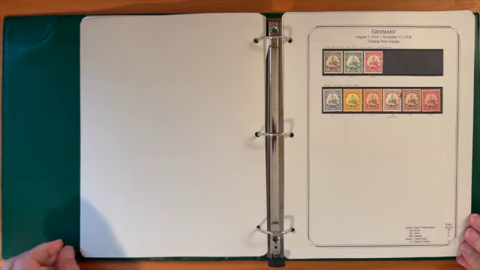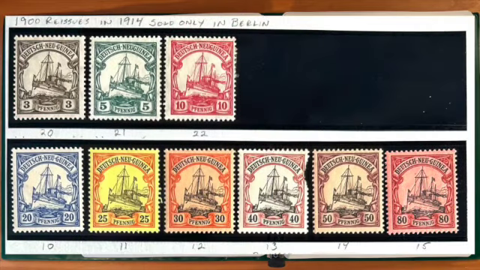These are stamps from German New Guinea featuring the same yacht stamp. None of these are actually wartime issues. The first line has stamps reissued and sold only in Berlin. The second line has issues that were only used before the war. They're decent space fillers for now.